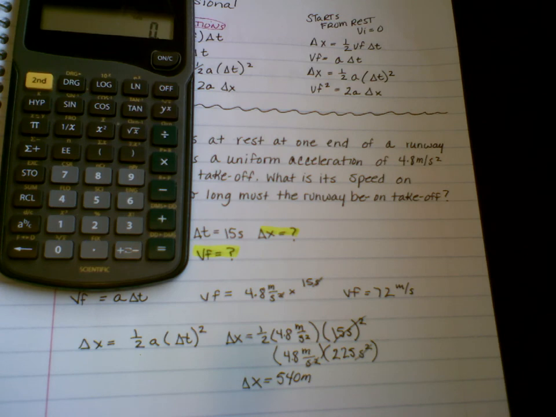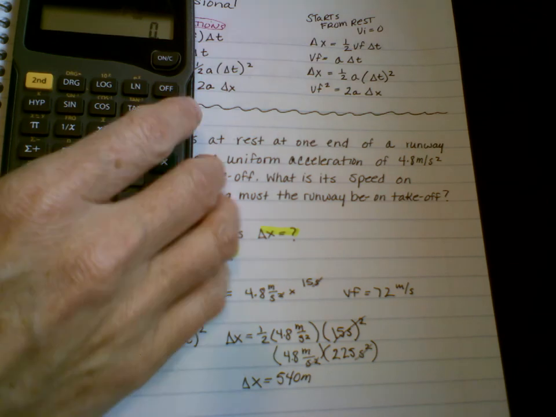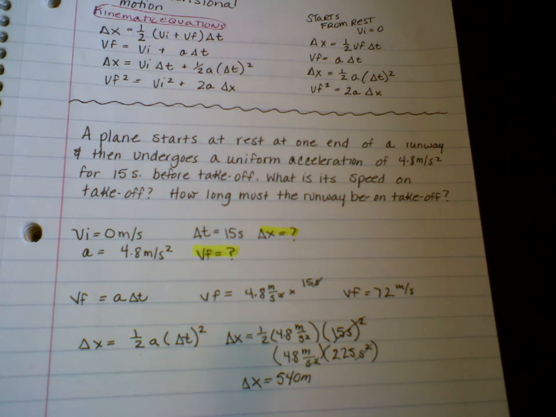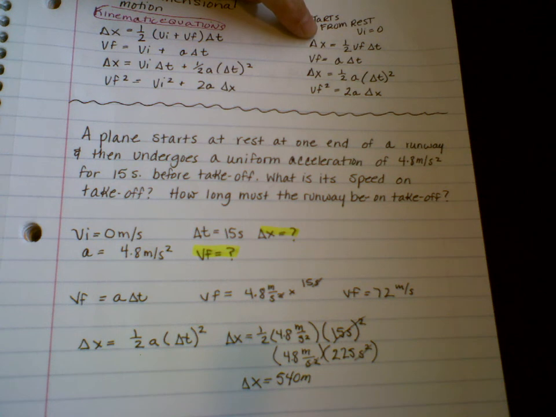I would hope the runway would be longer because that would be kind of scary if it went all the way to the end of the runway. But it needs to be a minimum of 540 meters long. Okay. Now, you could have used other kinematics for this, ladies and gentlemen. It doesn't matter. You certainly could have used this first one and use that 72 meters per second to help you solve for it.